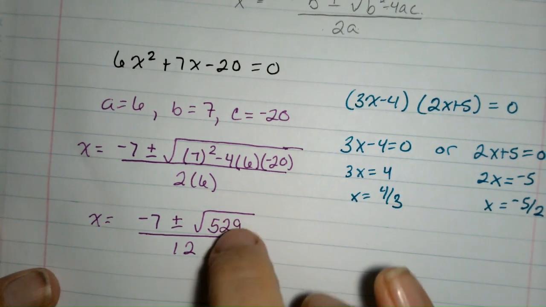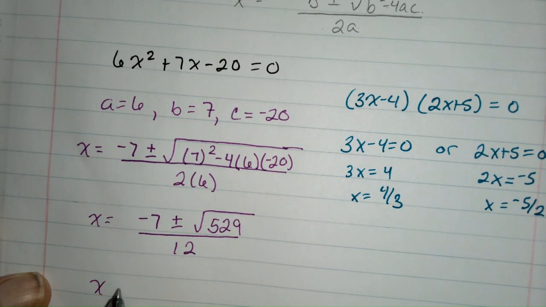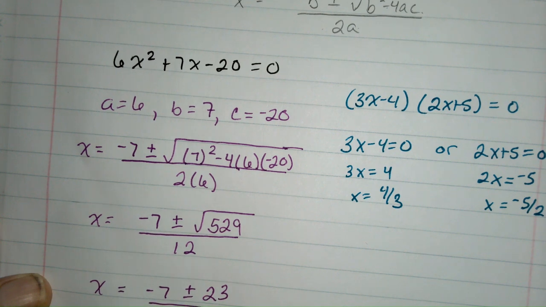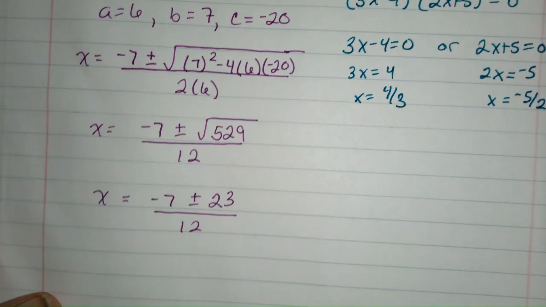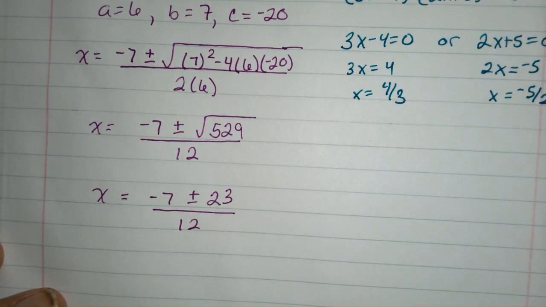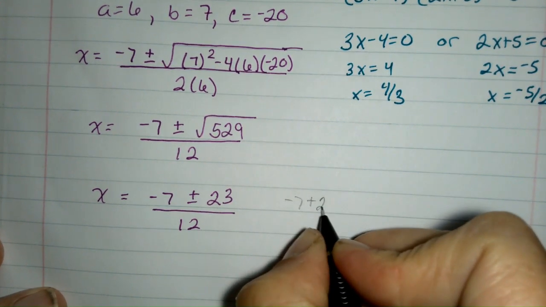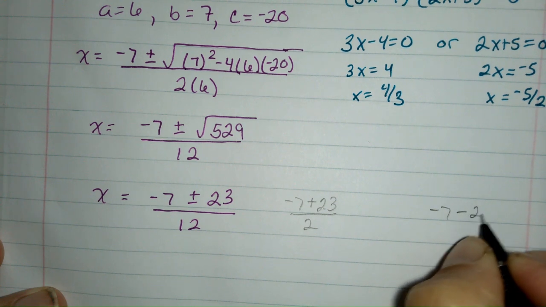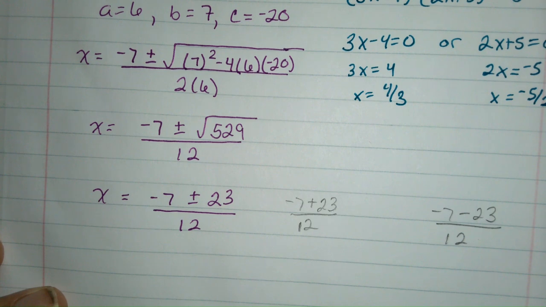And now I actually find out whether there's a perfect square under the square root. And indeed there is. 529 is 23 squared. Okay, so now the plus or minus really means you have to do a plus or a minus. So with the plus, we have -7 plus 23 divided by 12, and then we'll have -7 minus 23 divided by 12.